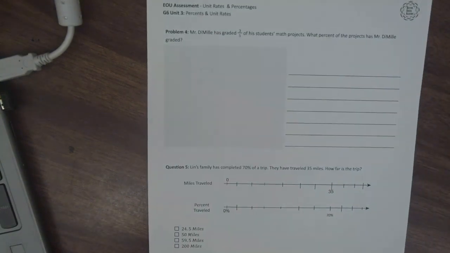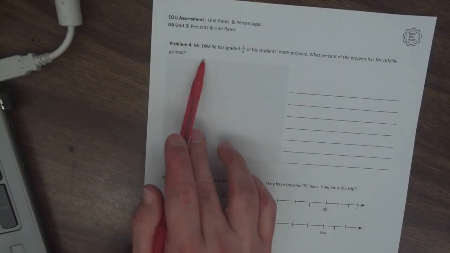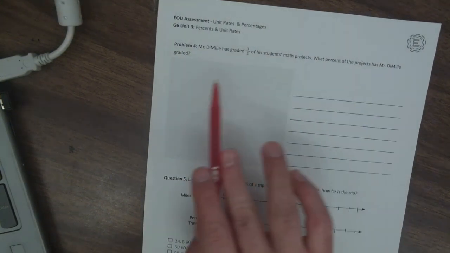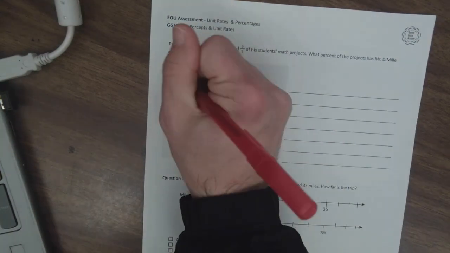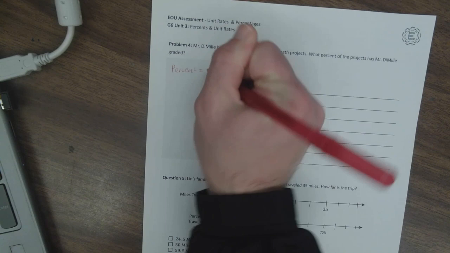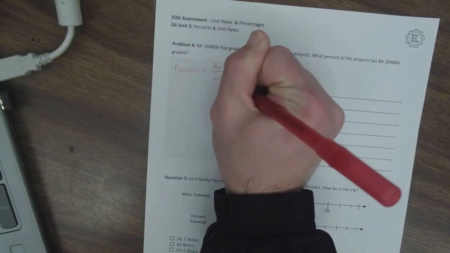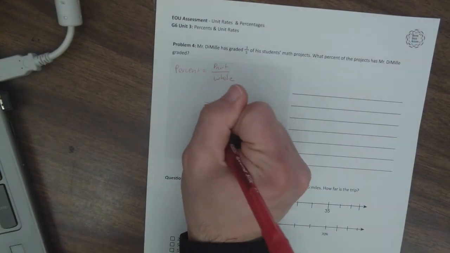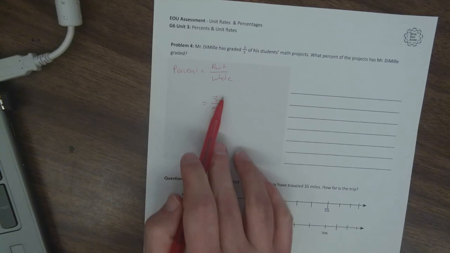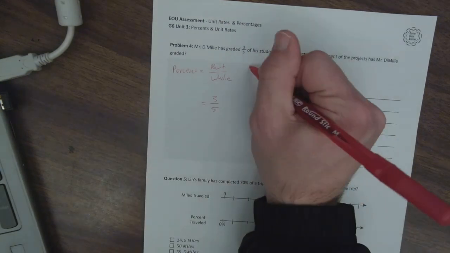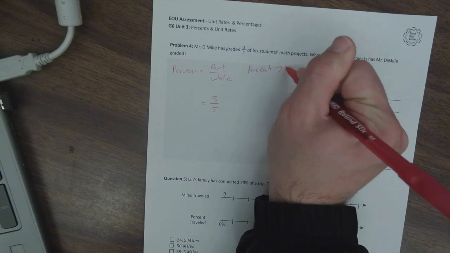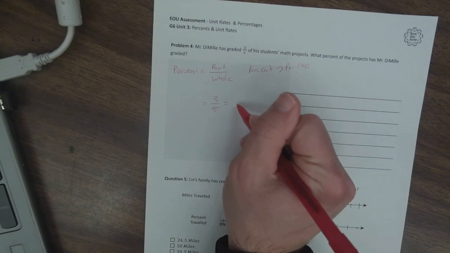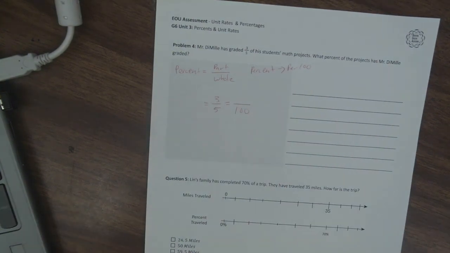All right, let's talk about question 4. And so question 4 says, Mr. DeMille has graded 3/5 of his students' math projects. What percent of the projects has Mr. DeMille graded? And so what we know here is that percent is equal to part over whole. And so here I can have my percent, right, is equal to 3/5, right? And so I did 3/5. And we know percent, right? Percent is per 100.